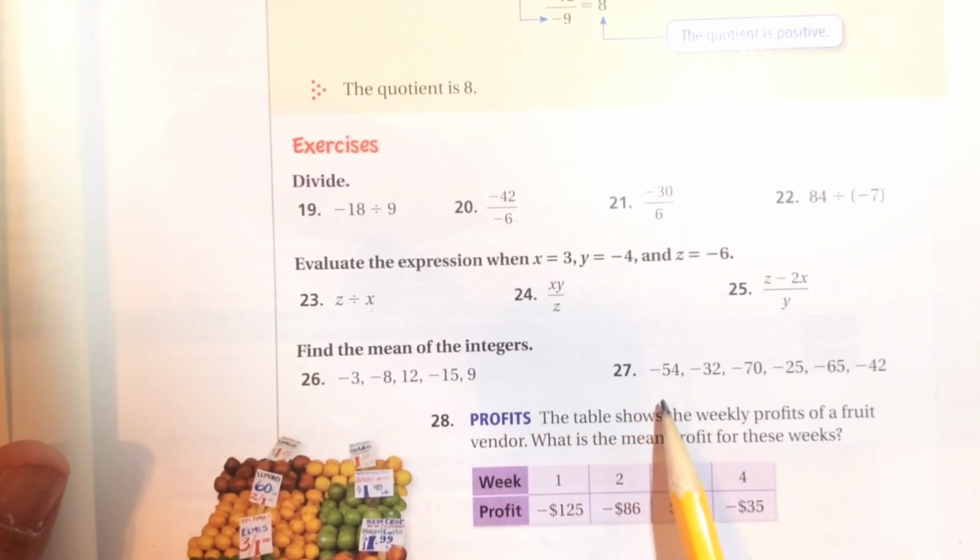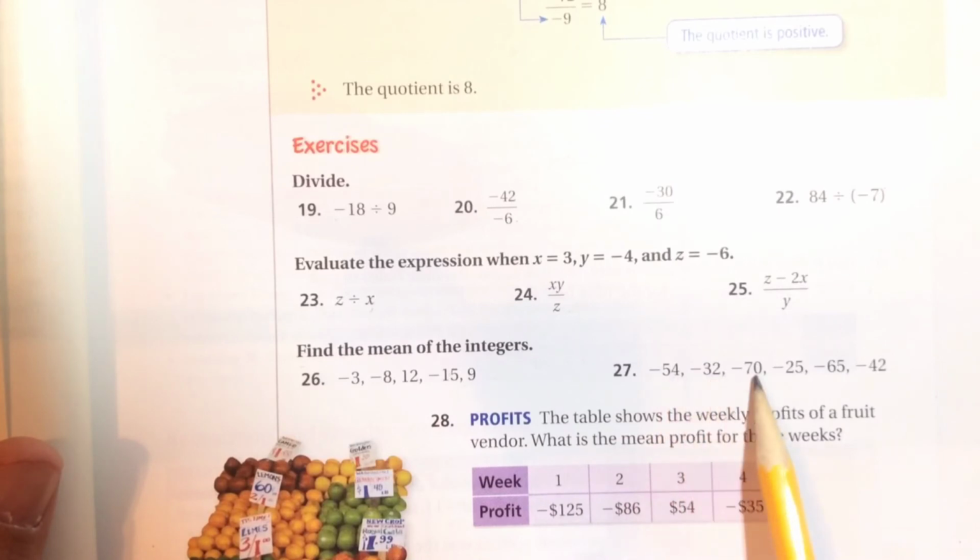For number 27, you would add up all of these numbers. When you add up all of these numbers for 27, then you divide by 1, 2, 3, 4, 5, 6. That's how you get the mean. When you add them all up and divide by 6, you should get a mean of negative 48. I'll let you do that one.